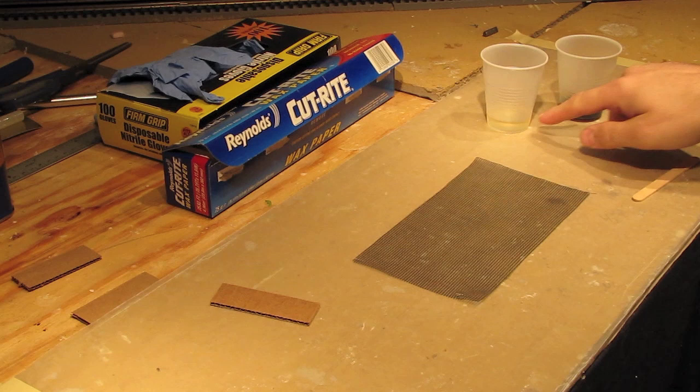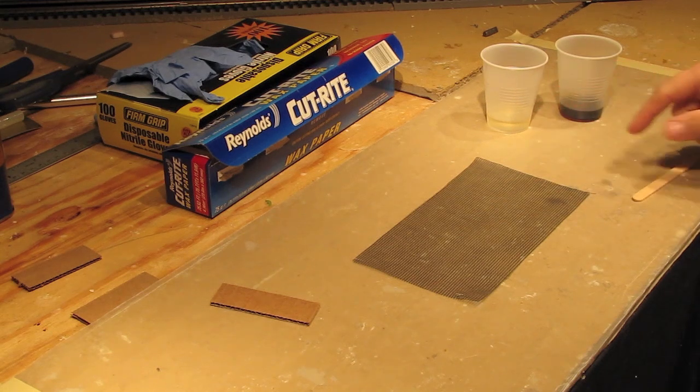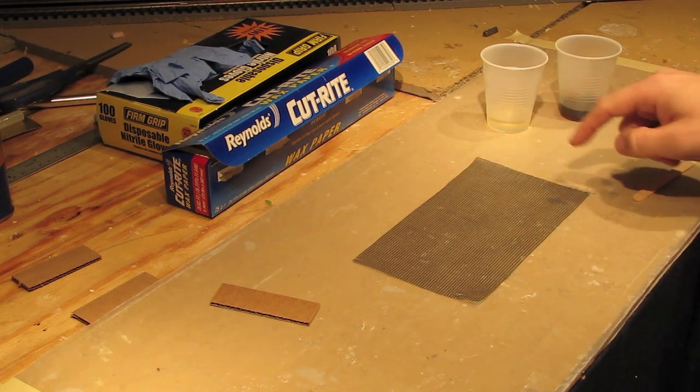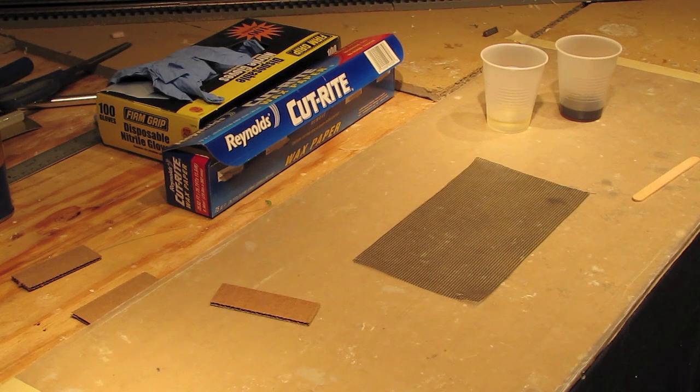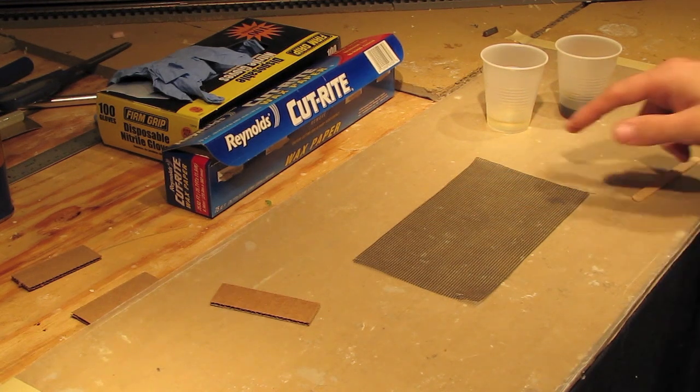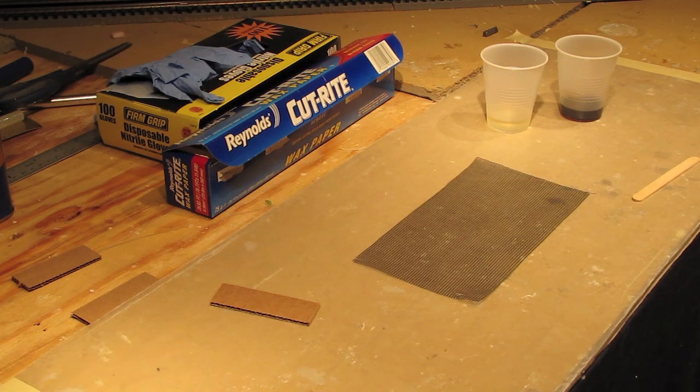Alright, I've measured out equal amounts of the A and B components of the polyurethane foam, and you don't need a lot of this stuff. A little bit goes a long way, and for a demo piece of window screen like this, which measures about 4 by 7, I've poured out about a tablespoon of each part. And so when we mix it together, it'll be about 2 tablespoons.